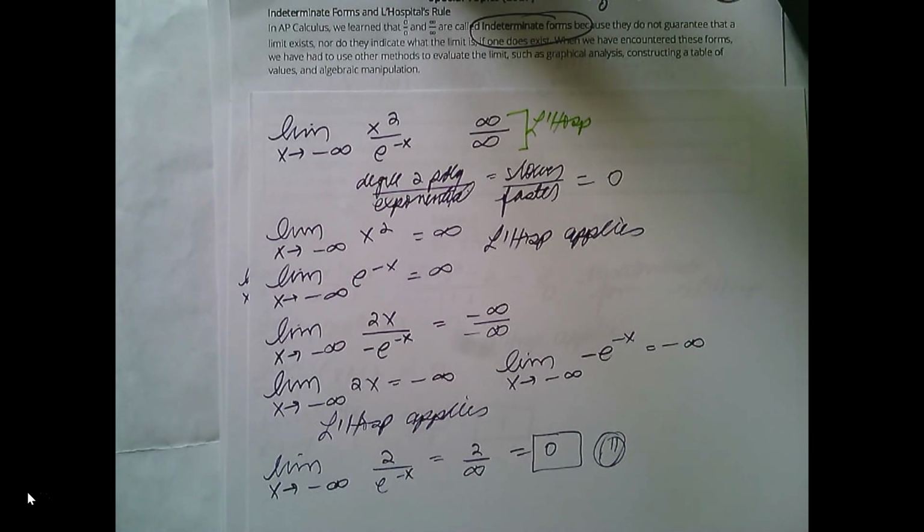Anyway, my friends, that's it. There's a whole lot more we could do with limits. We could look at graphs. We could look at data tables. We could build your calculator skills. But my purpose in this video was to focus on algebraic techniques for evaluating limits, and then to use L'Hopital's rule.